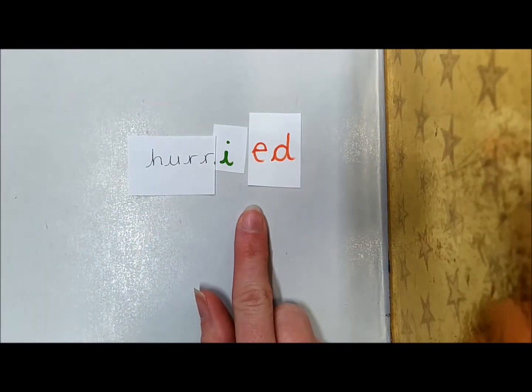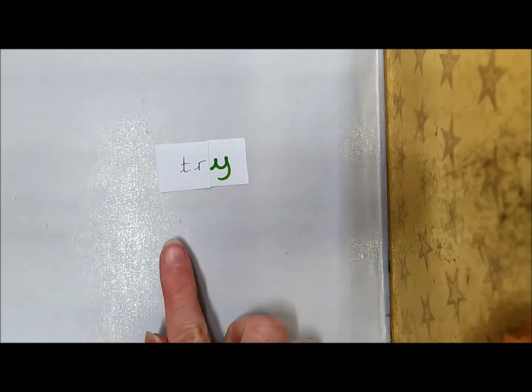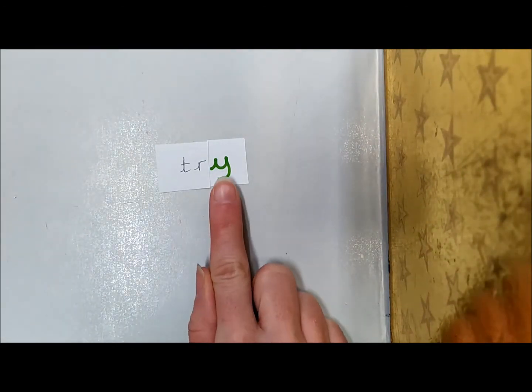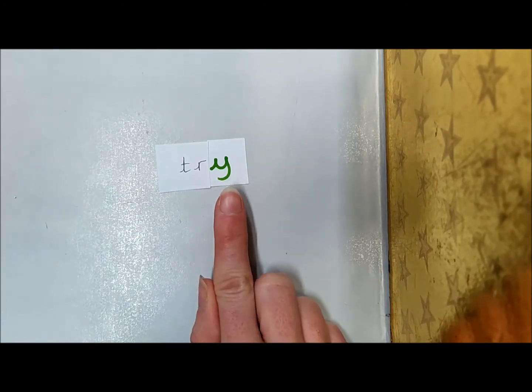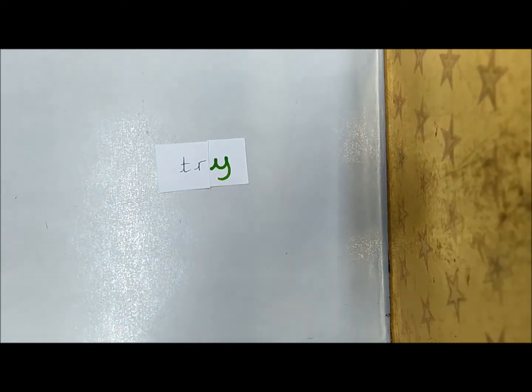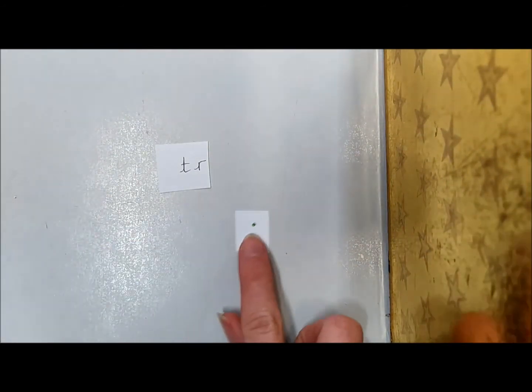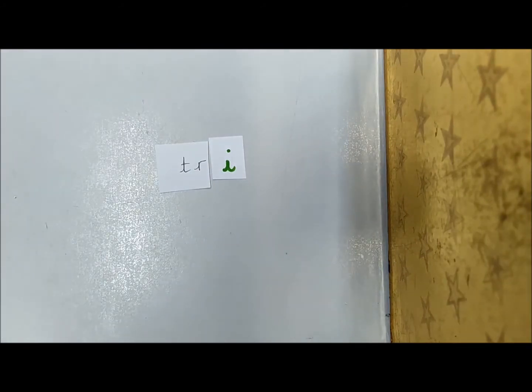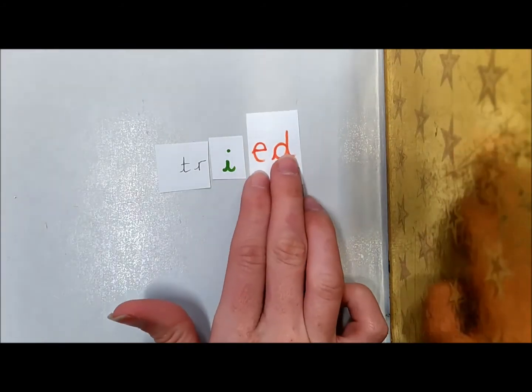Hurried. Here's another word. This one is try. The y on the end makes an I sound, but the rule is still the same. We need to wave our magic finger, swap the y for an I, and then we can add ed on the end.